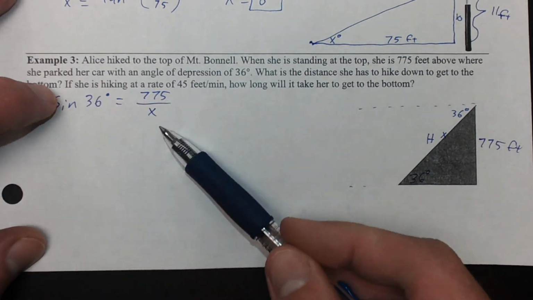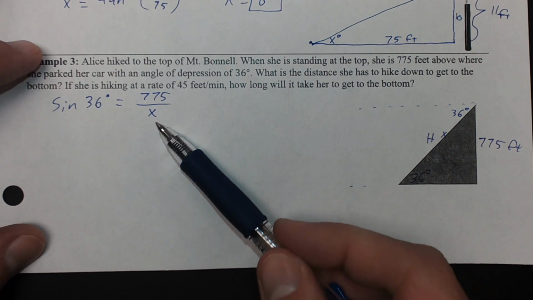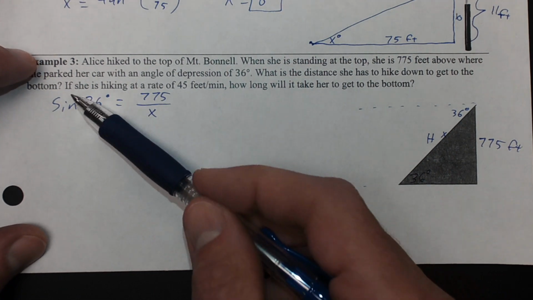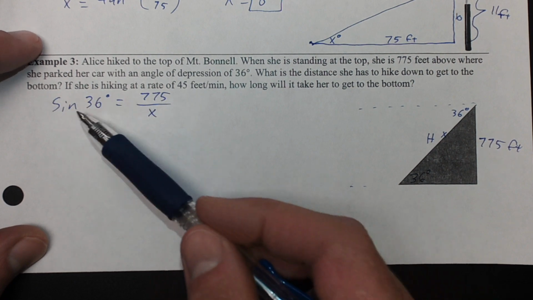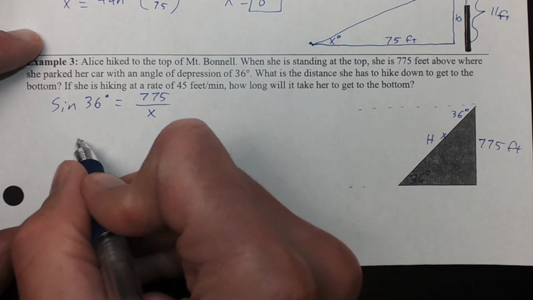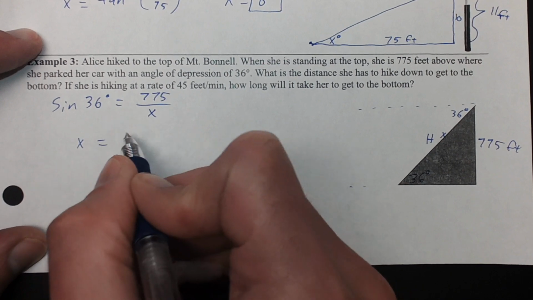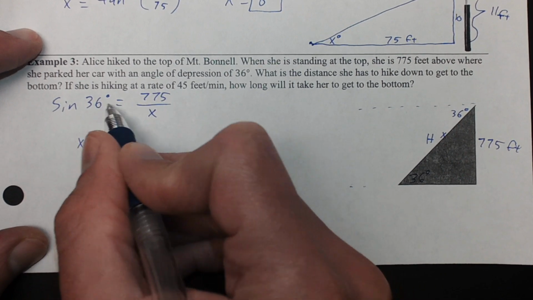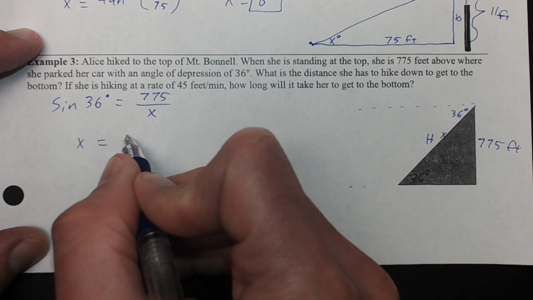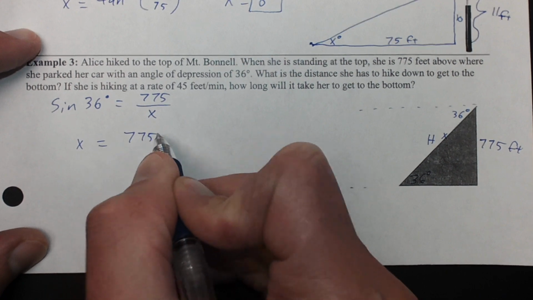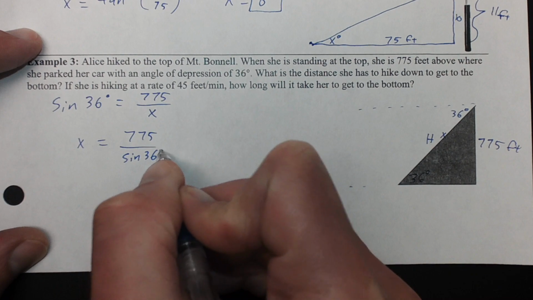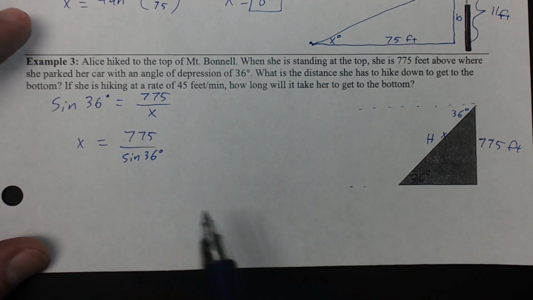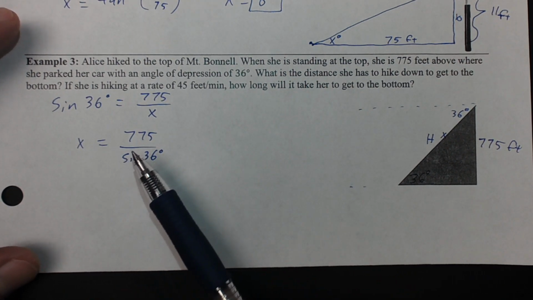What ends up happening, if you notice from example 1, these two really just end up getting switched. You can multiply both sides by x, and then you divide both sides by the sine of 36. In the end, you end up just swapping them. When the x is on the bottom, you swap them. So x is just equal to 775 divided by the sine of 36. If you're not sure what I'm talking about, go back and look at example 1, and you'll see that that's exactly what ended up happening.